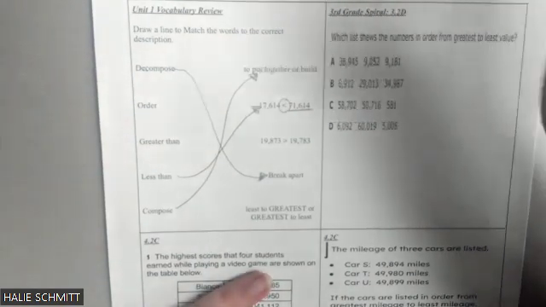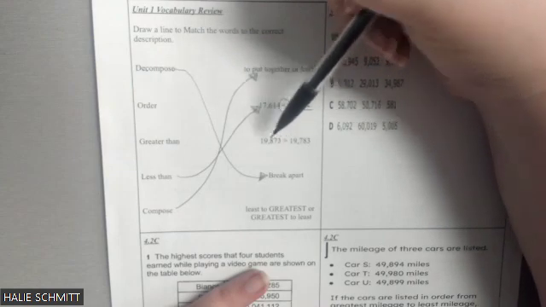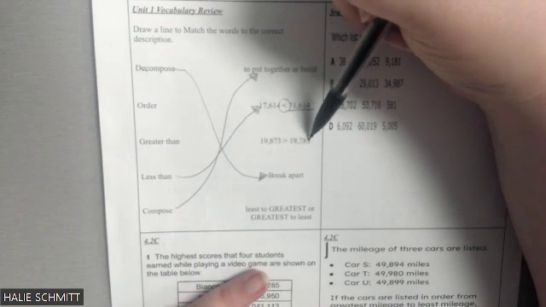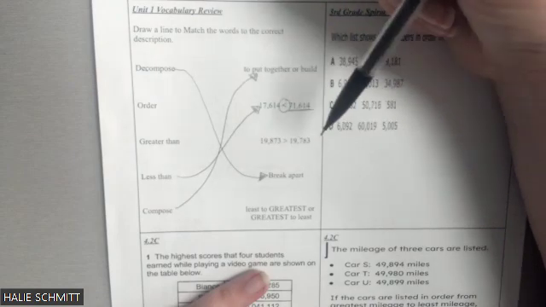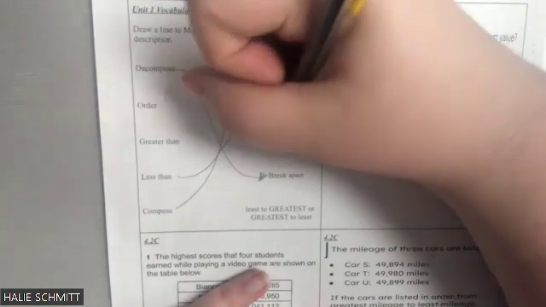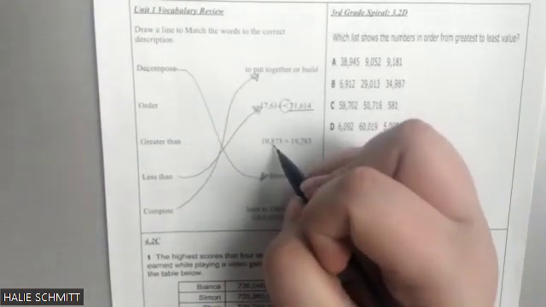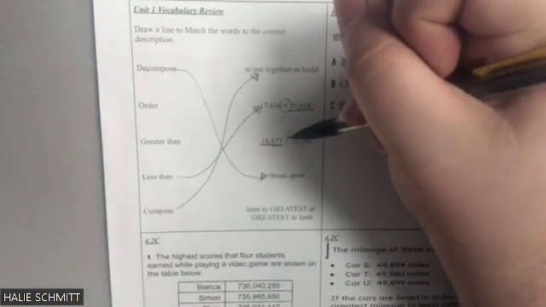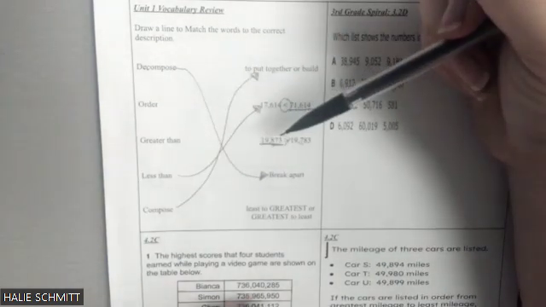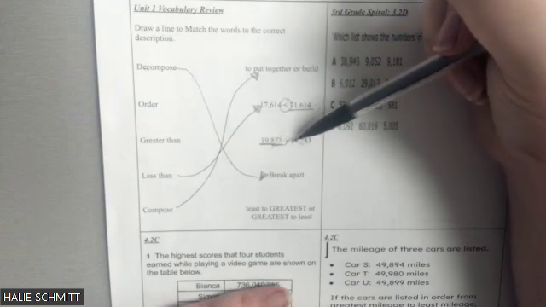Okay, now our next one, we have 19,873 and we have 19,783. If you look here, they're trying to trick you. All they did was switch the 7 and 8. So we look at our highest place value, which is the hundreds place in this case. Which one's greater? It's going to be the 8. This one's a bigger number. So greater is eating the larger number. So the way that we say this is 19,873 is greater than 19,783.